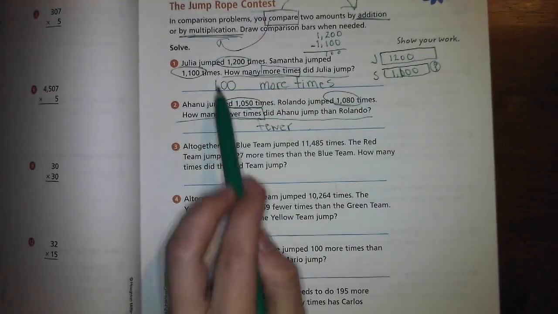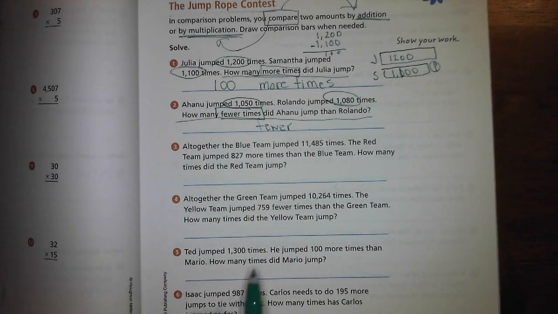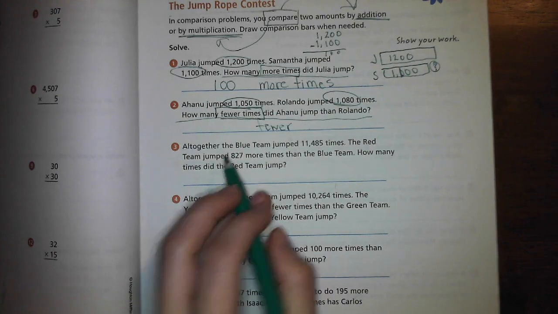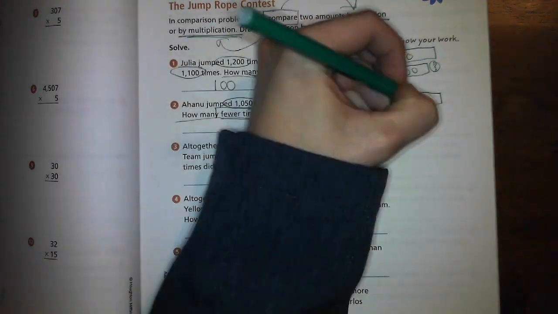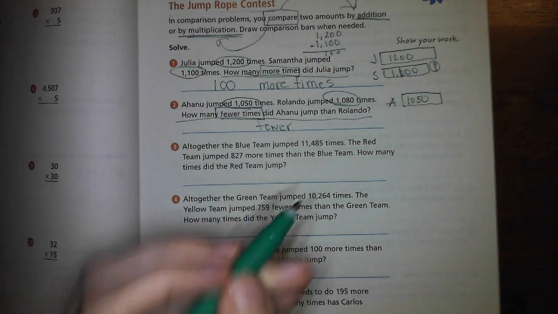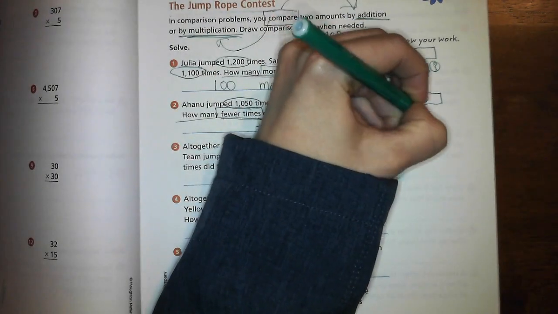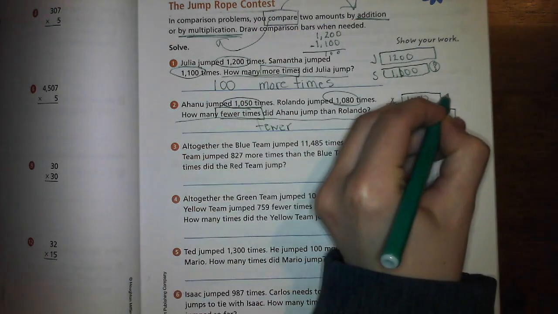So when we're comparing, you can compare in two different directions, more than or less than. The first one we solved for Julia jumping more than Samantha. Now we want to know how many fewer times Ahanu jumped. Again, you could draw, so Ahanu jumped 1,050, Rolando jumped 1,080, and we want to know the difference. Okay, so how many fewer times did Ahanu jump?